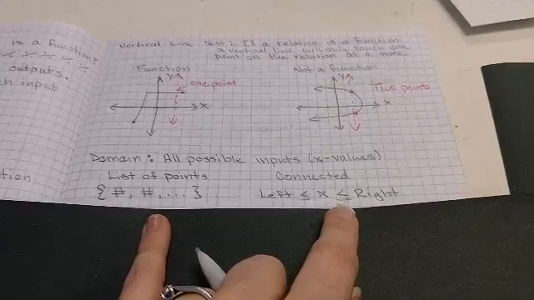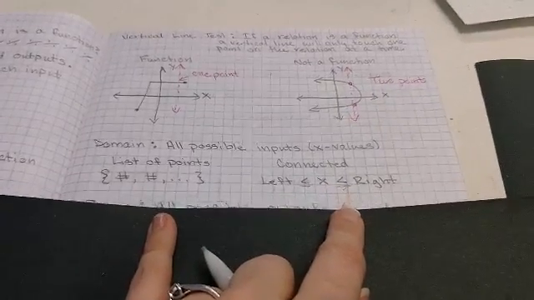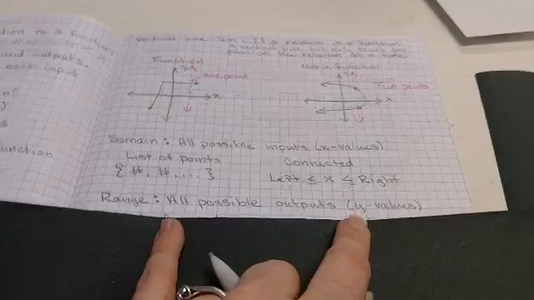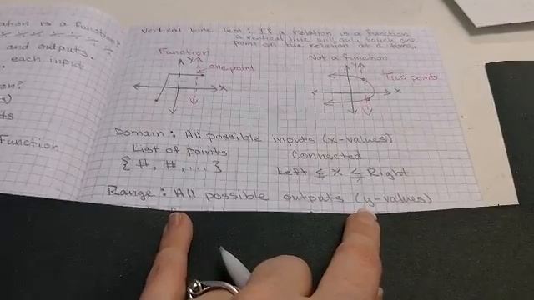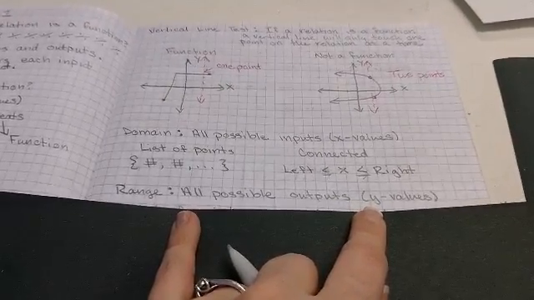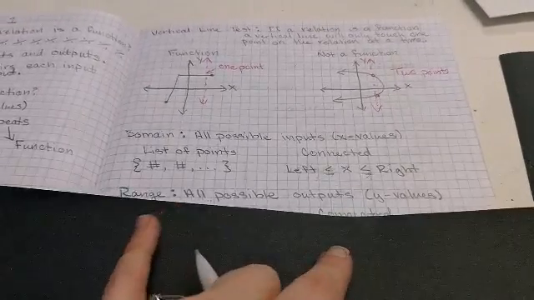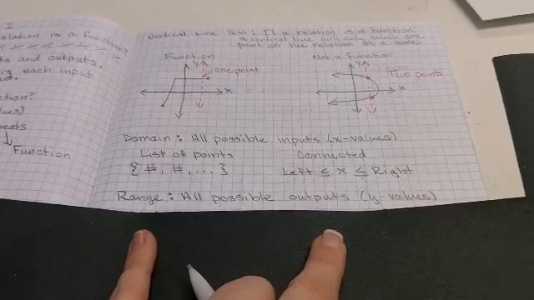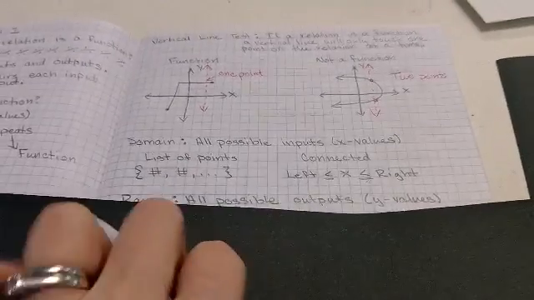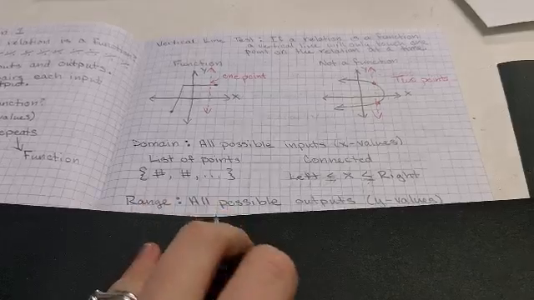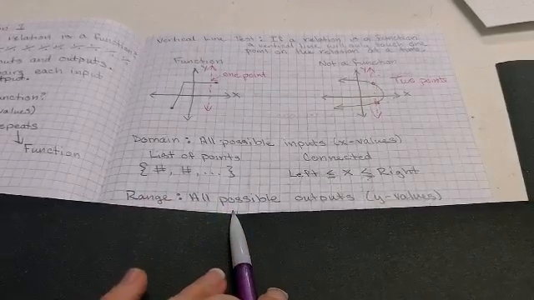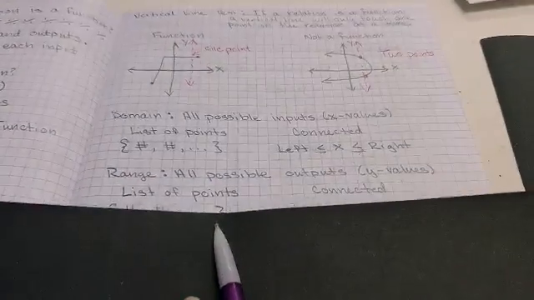So just like domain, we have something called our range. Our range is all possible outputs, which are our y values when we're talking about a function. So same thing, depending on what kind of representation you're given will depend on what your output, your range, is going to look like.